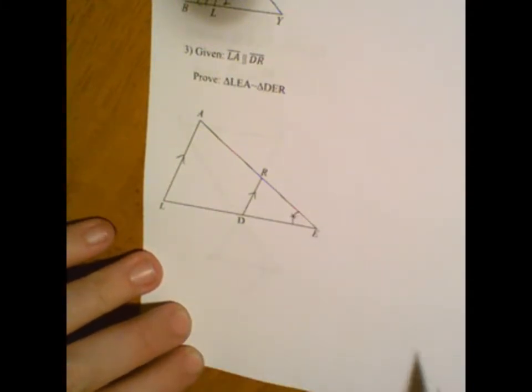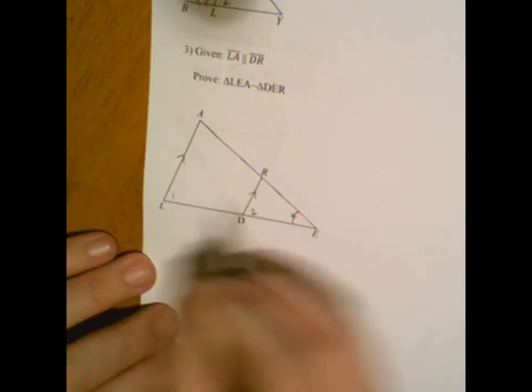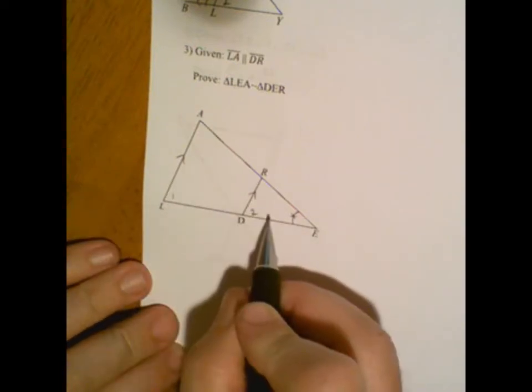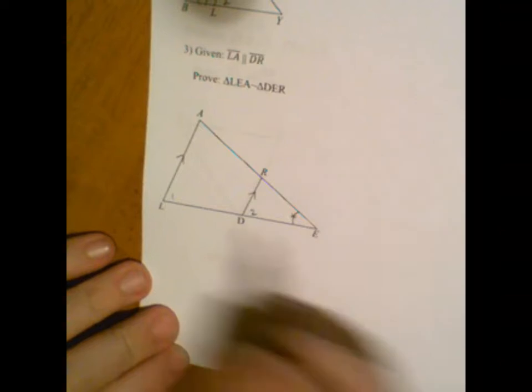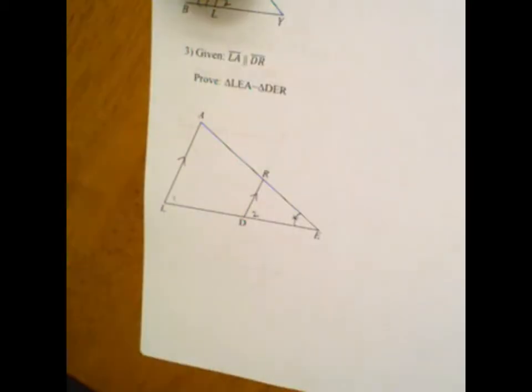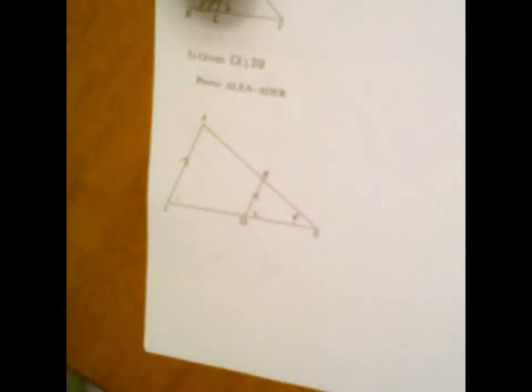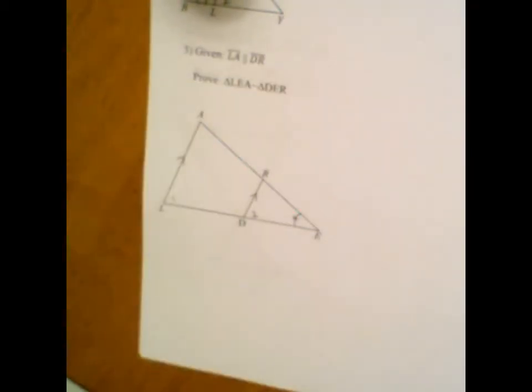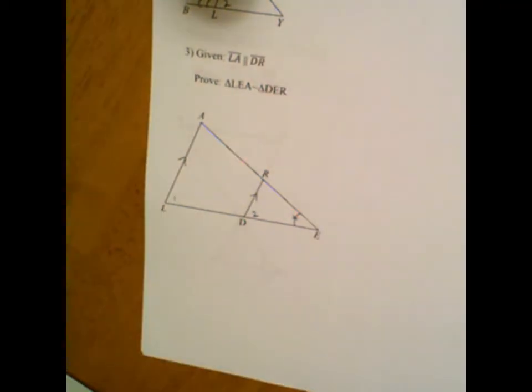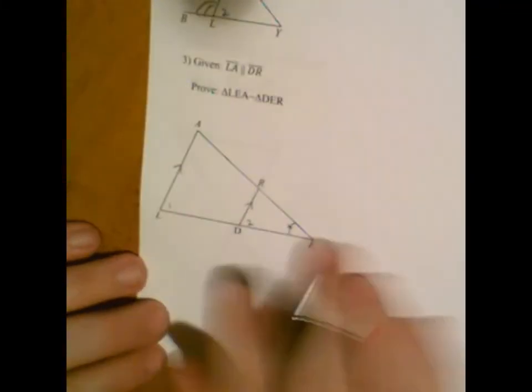And then I can say angle 1 is congruent to angle 2 because if 2 parallel lines are cut by a transversal, then the corresponding angles are congruent. But that's all I'm going to do with that for now. Then that's all you need to prove the 2 triangles similar.